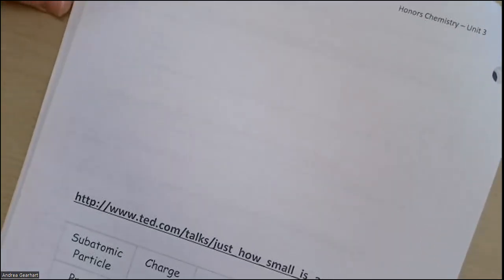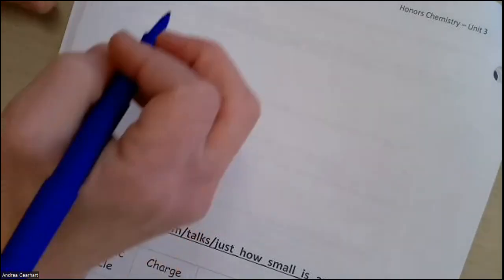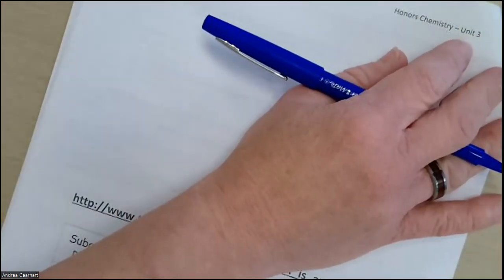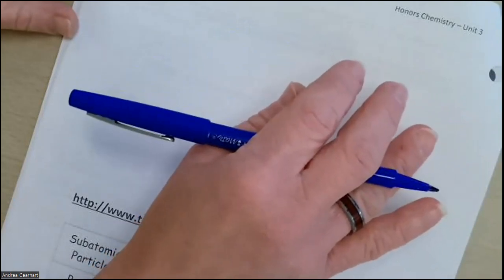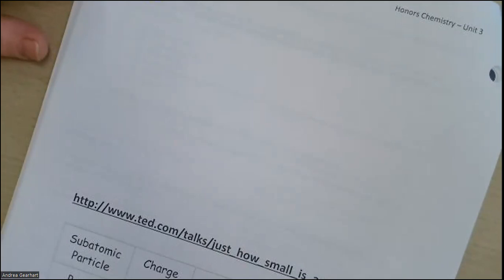Bennett, could you please choose an element? Any element. You said magnesium, correct? Okay.